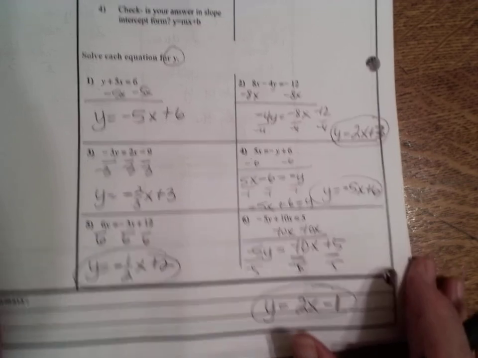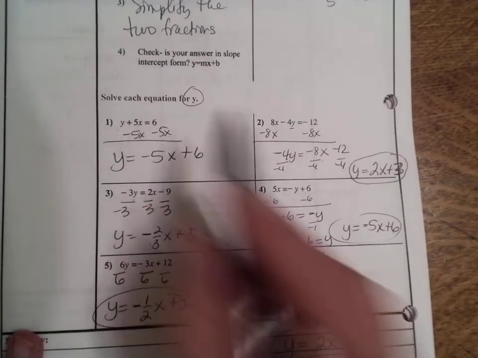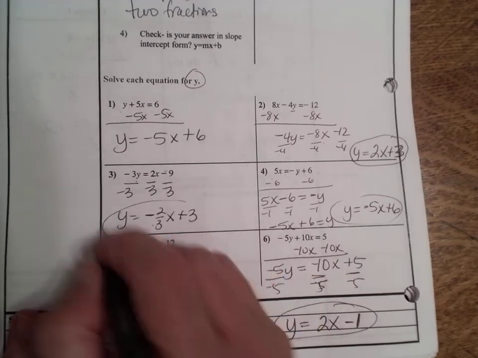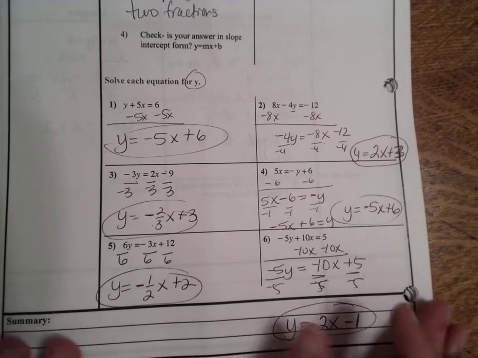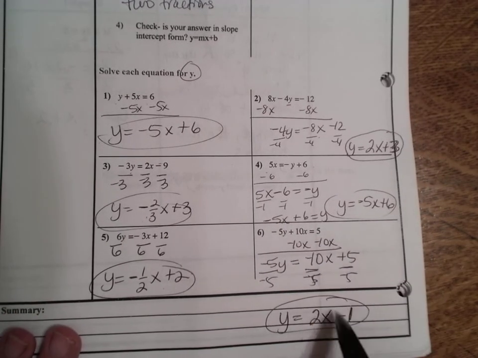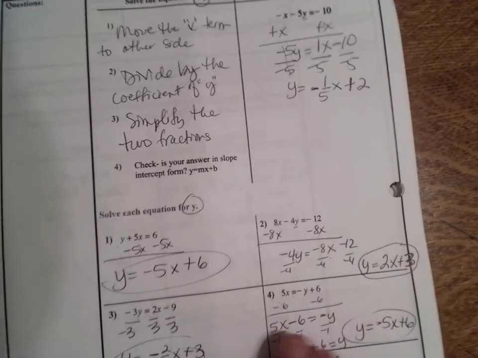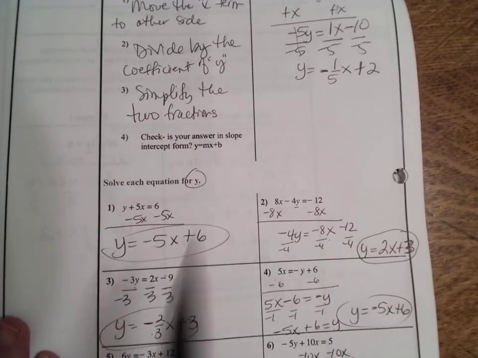Okay, so that's how you solve literal equations when you solve for y. What this is doing is getting us set up for slope-intercept form. So just get in the habit of getting that x term first. That'll really help you. So that is how you solve literal equations for one variable.